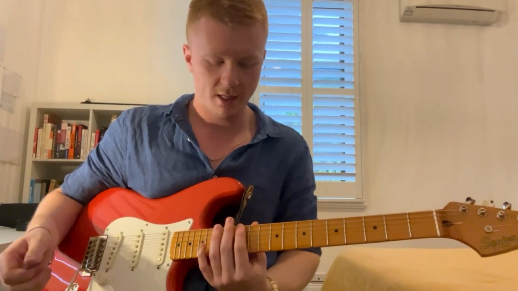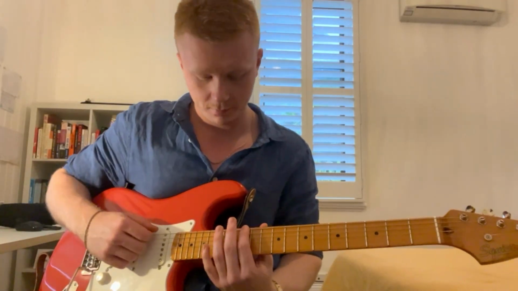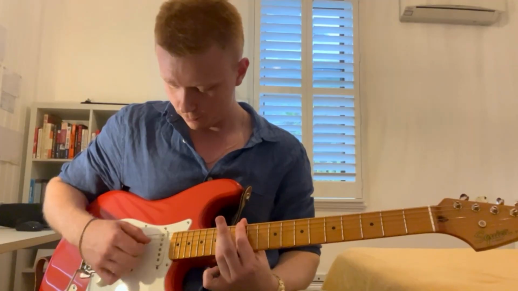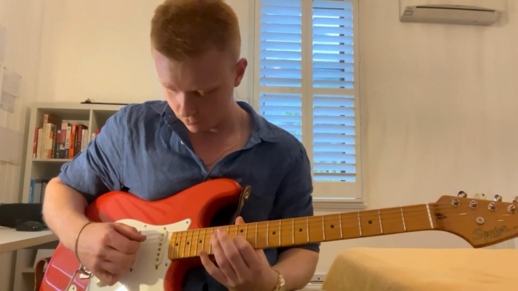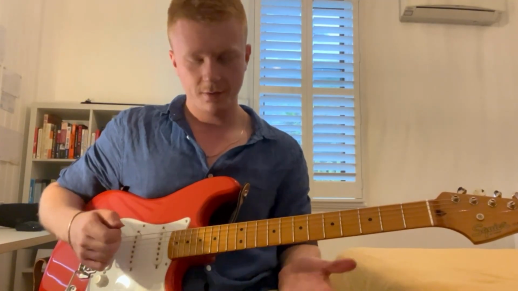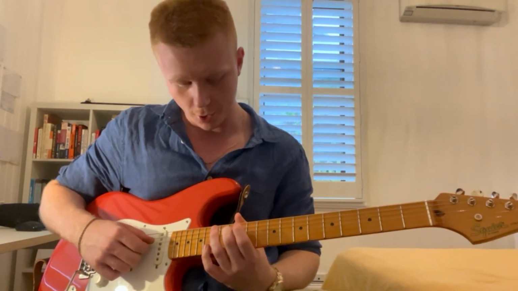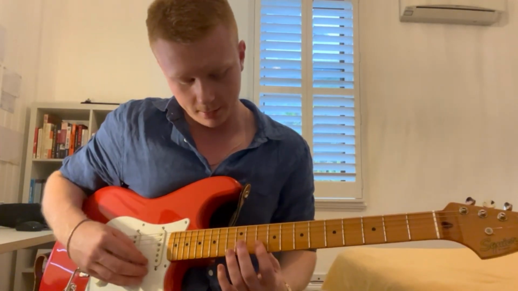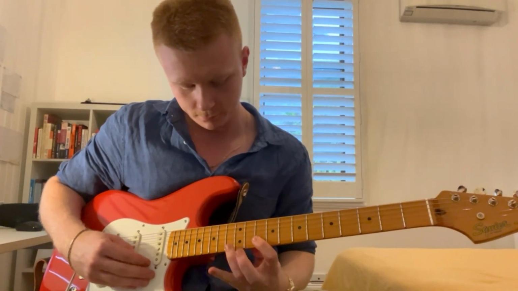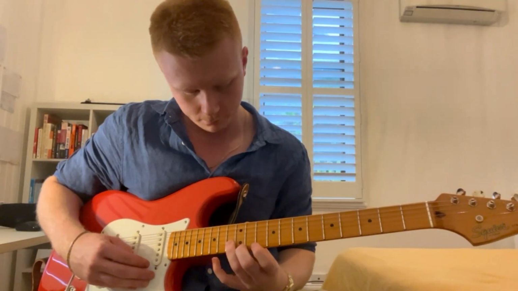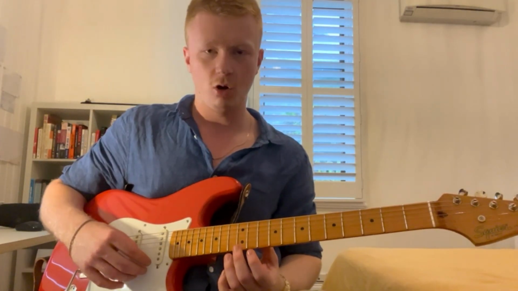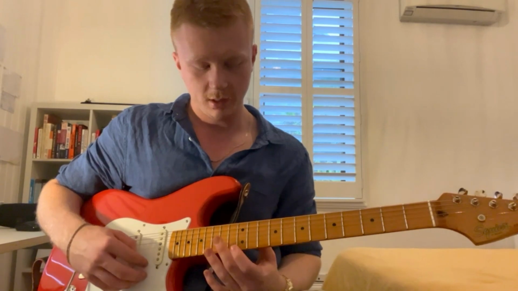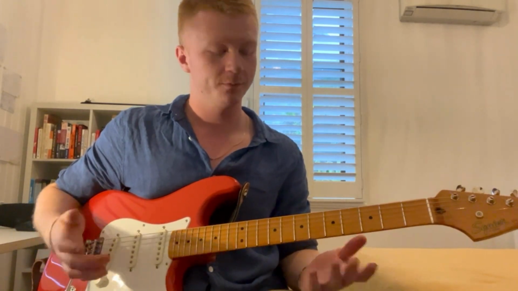So we'll take School's Out by Alice Cooper. That whole riff, apart from this one note, is all just the E minor pentatonic scale. Let's also take Layla. That whole riff, apart from this note, is all just the D minor pentatonic scale.